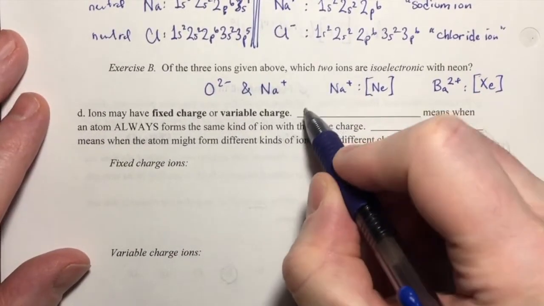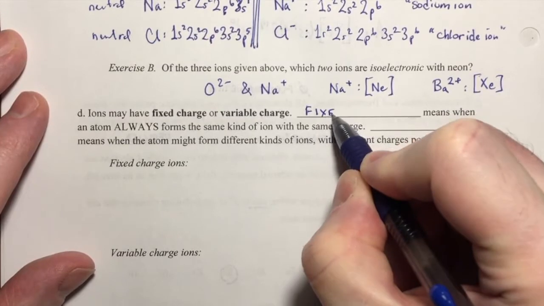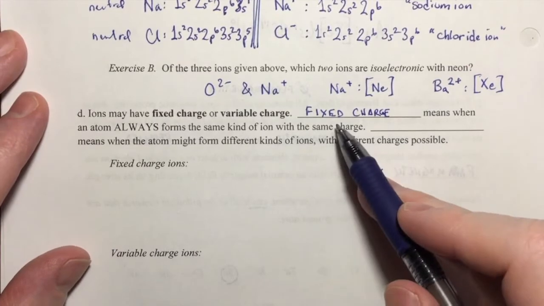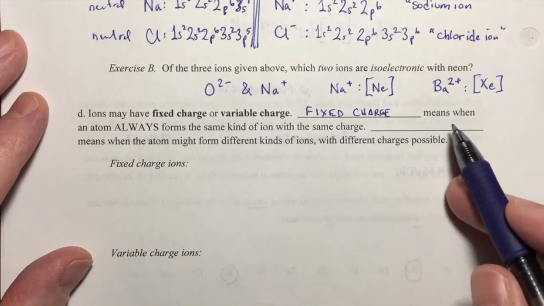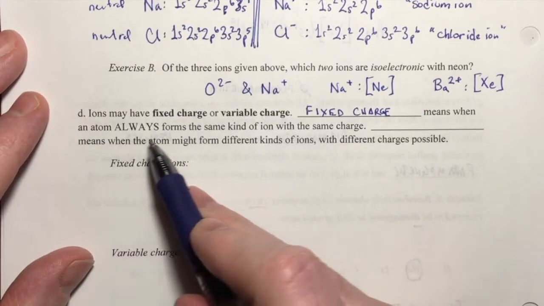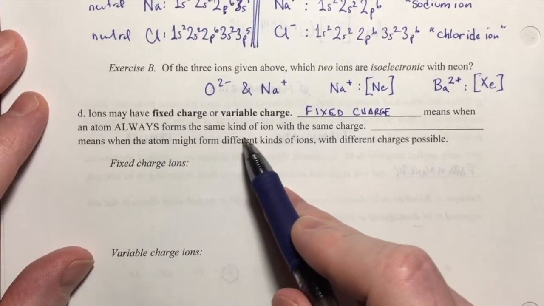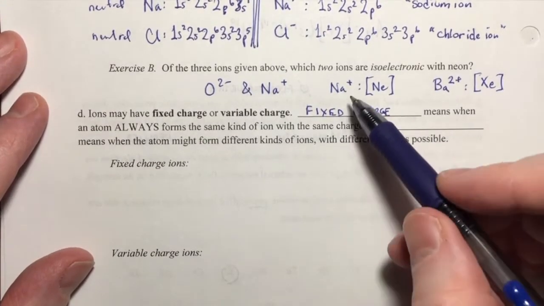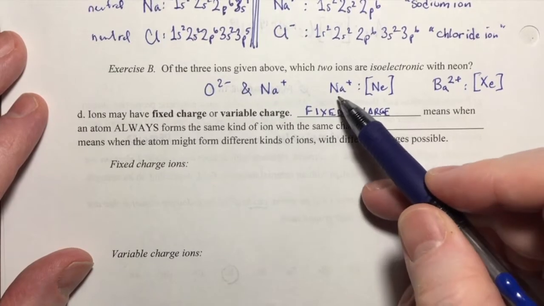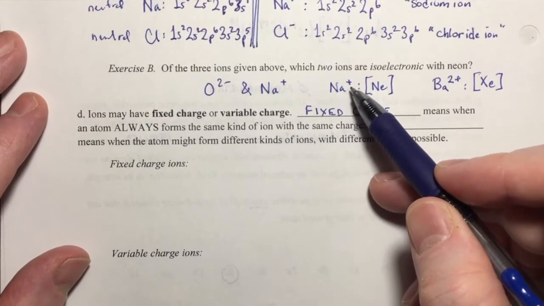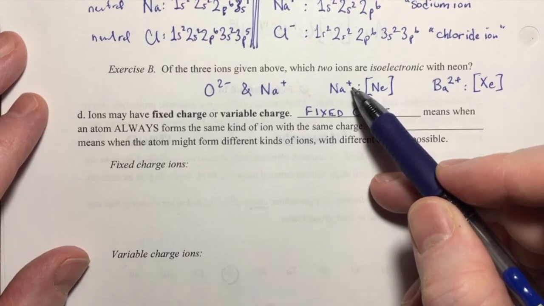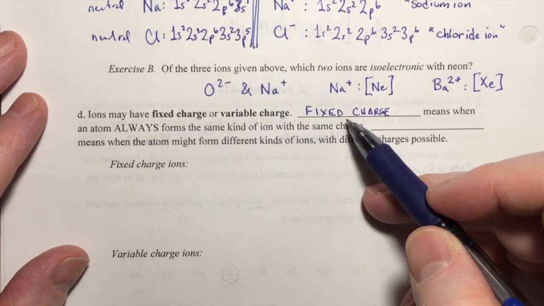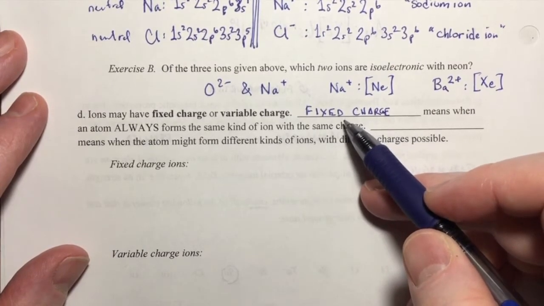So the first is fixed charge. And when an ion is said to have a fixed charge, that means an atom always forms the same kind of ion with the same charge. So with fixed charge, we always know what the charge is on that ion. Sodium, for example, is always going to form a +1 ion. It's never going to be a +2 or a +3 or anything like that. That's what we mean by fixed charge. The charges are fixed. They are predictable.